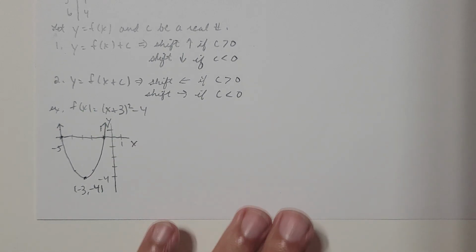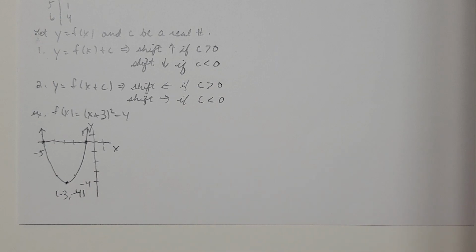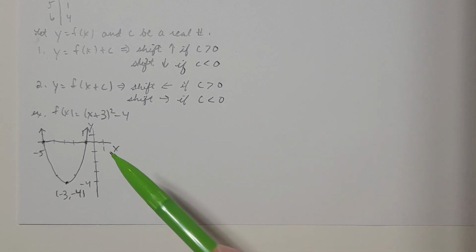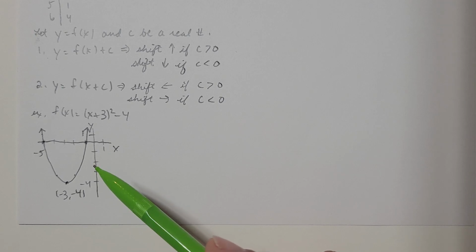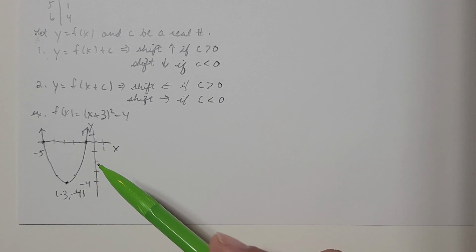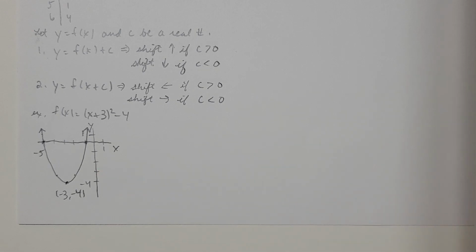Something I'll say again is that it's an advantage to know transformations, because if somebody is stuck point plotting, I already know what the answer is without even drawing anything. I already know that I'm going to take the graph of y equals x squared and go to the left 3 and then down 4. That's huge over somebody who is stuck point plotting. Transformations are really important because you already know the answer without even doing anything. Keep that in mind.